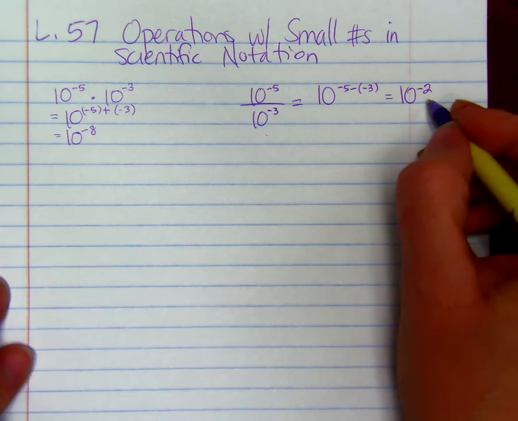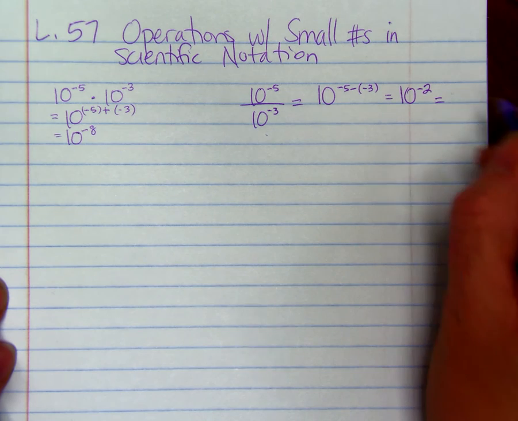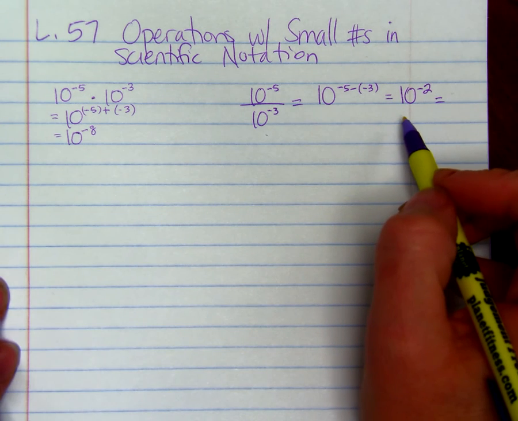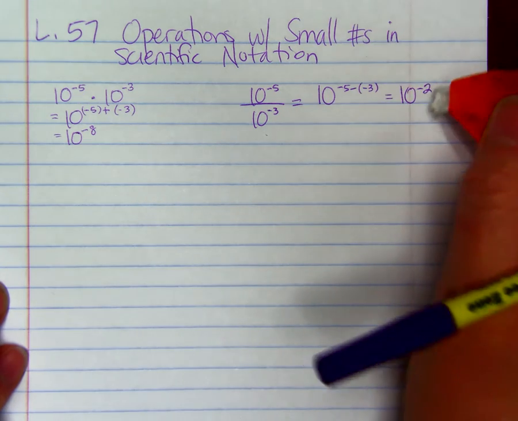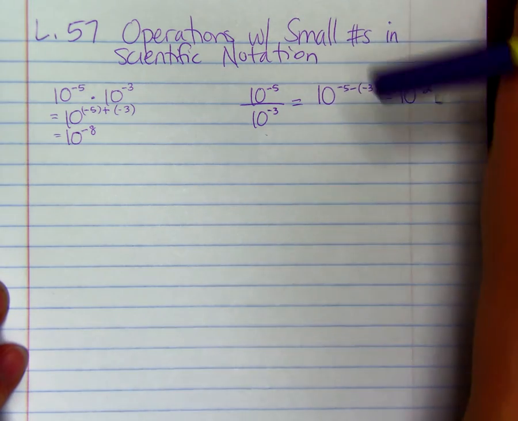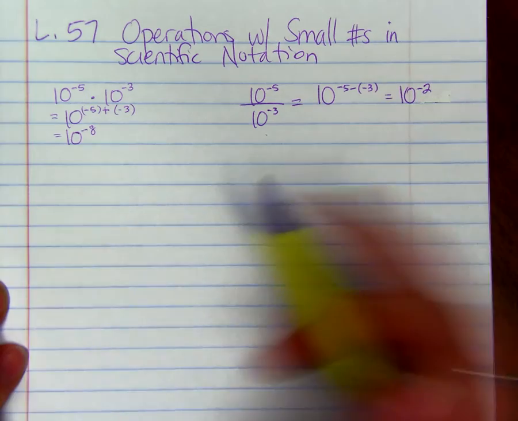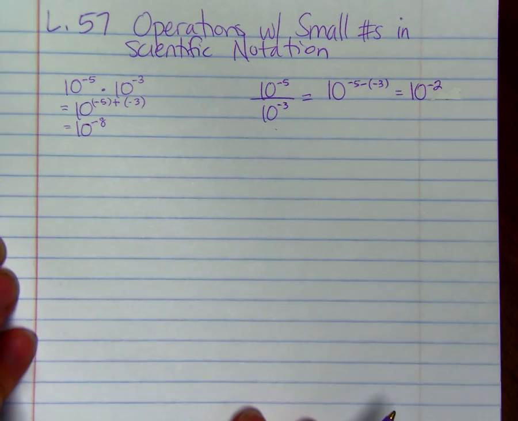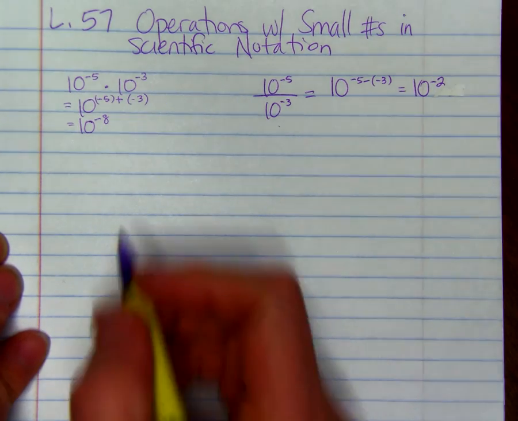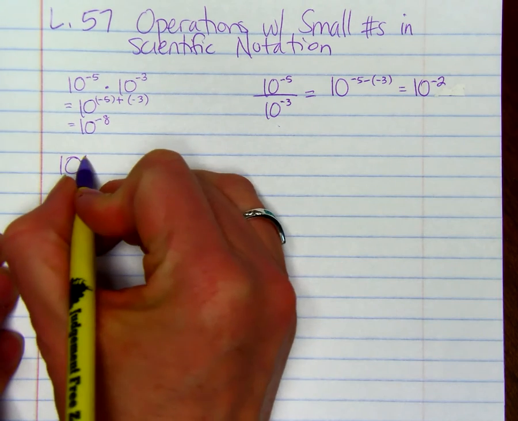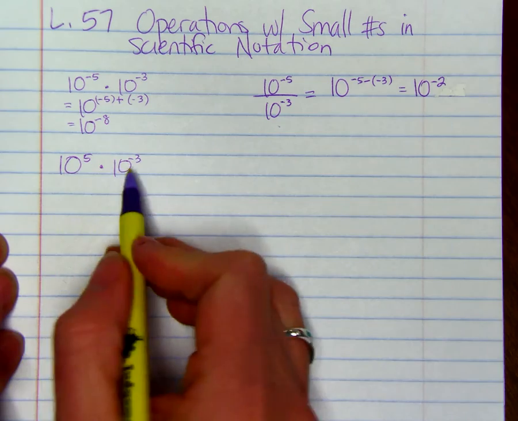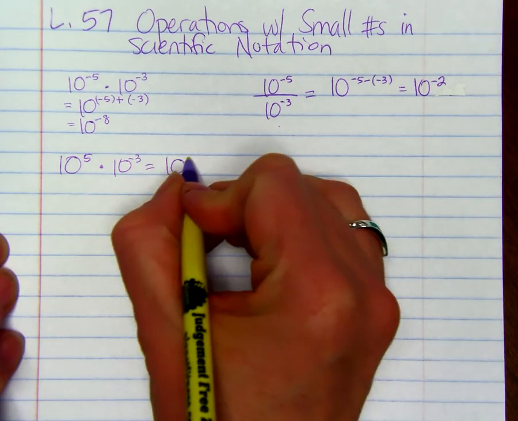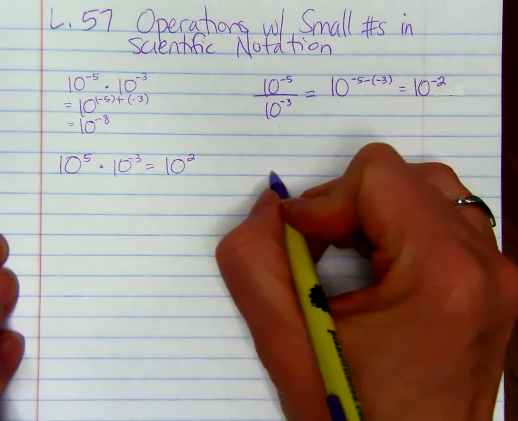And if you remember, the negative exponent means to write it as a reciprocal, which is 1 over 10 squared. We don't actually have to write that in our notes. Same with the 1 over, in the beginning: 10 to the negative 8th would be 1 over 10 to the 8th. So when we are multiplying 10 to the 5th times 10 to the negative 3rd, we add 5 plus negative 3, which is 2, so it's 10 squared.